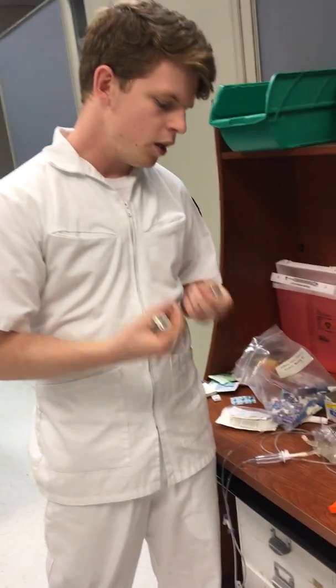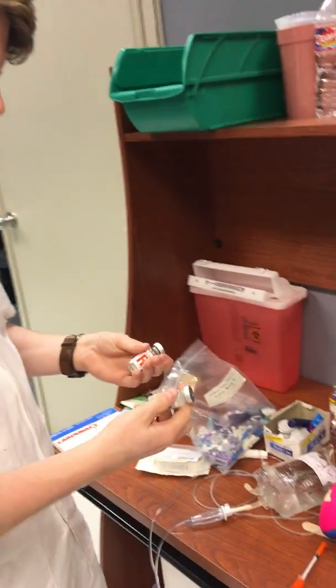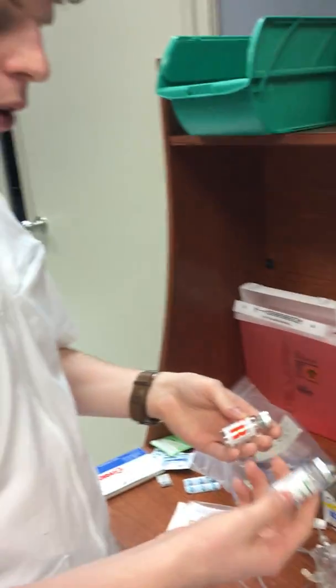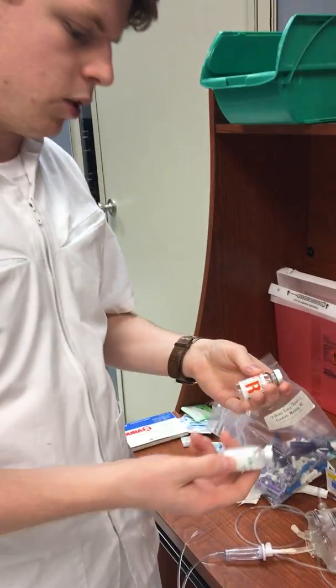Be careful not to mix long-acting insulin. Because if you mix long-acting insulin with any other type of insulin, then it defeats the purpose of the long-acting insulin. So for mixing the insulin, you have your NPH and your regular. The rule of thumb is clear before cloudy when you're mixing it in the syringe.